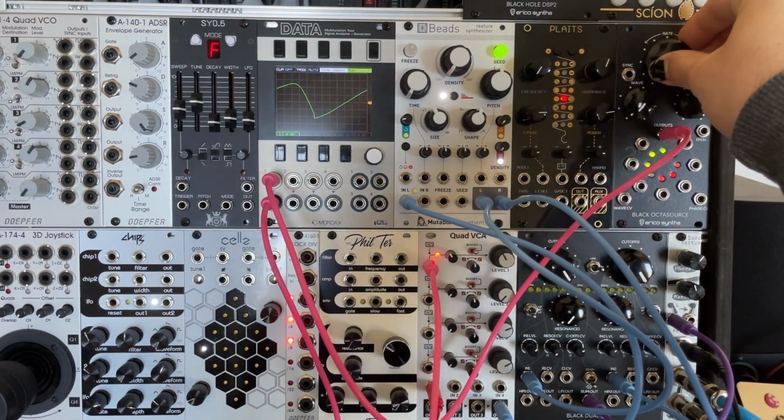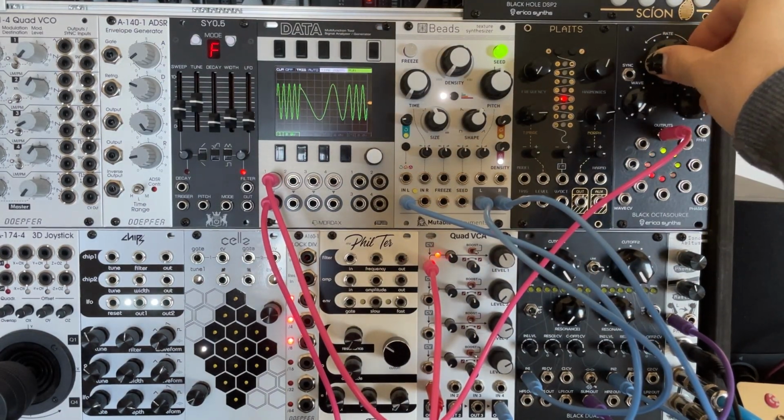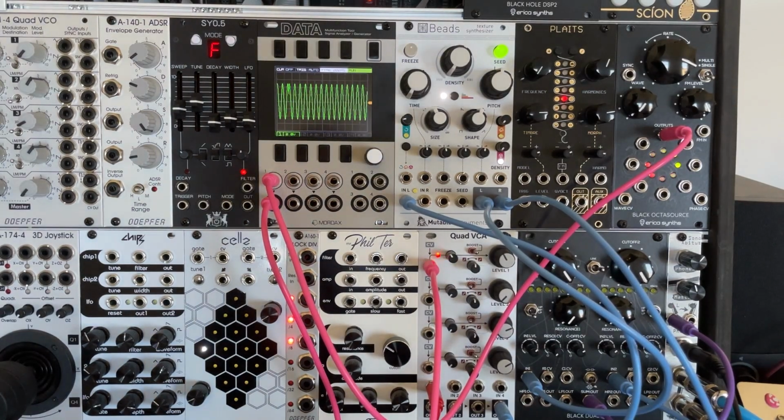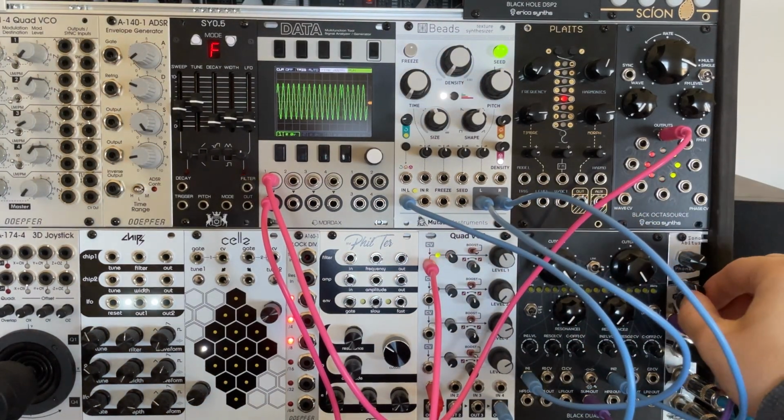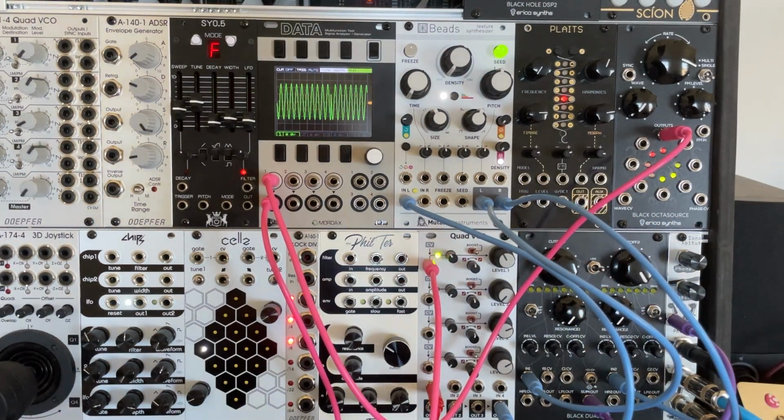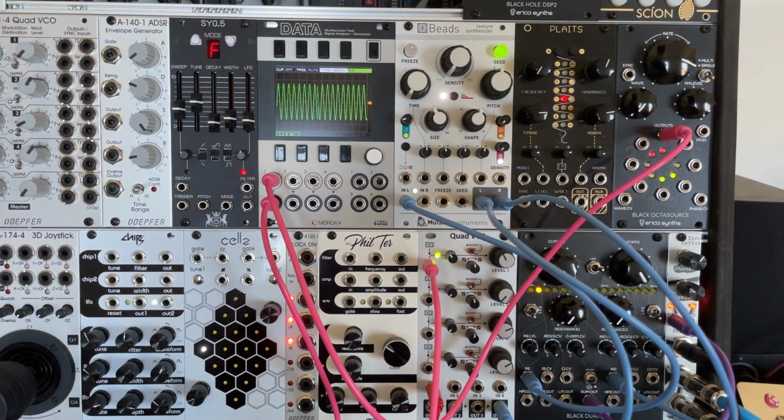It's perfect. Now we'll make it really freaking fast and listen to it now. Oh, I'm clipping very hard because that is just way too loud. There we go.